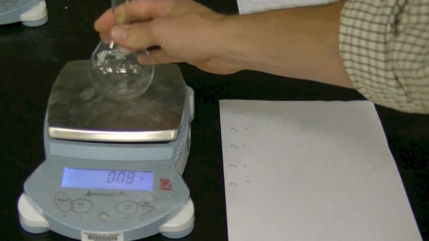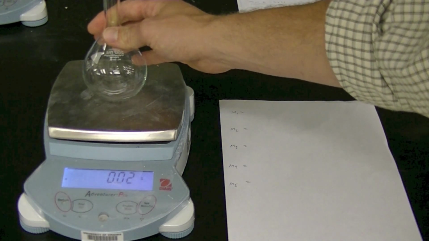Calibration of the pycnometer is a two-step process. The first step is to calibrate the mass of the empty, dry pycnometer. To do this, we must make sure the pycnometer is clean, empty, and dry. Determine the mass of the pycnometer and record. The scale must be accurate to 1/100th of a gram.